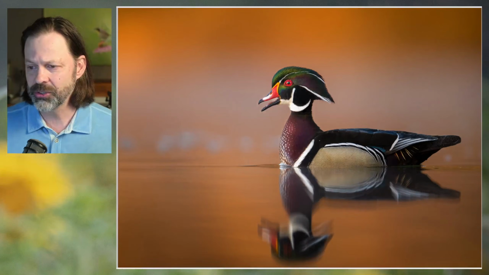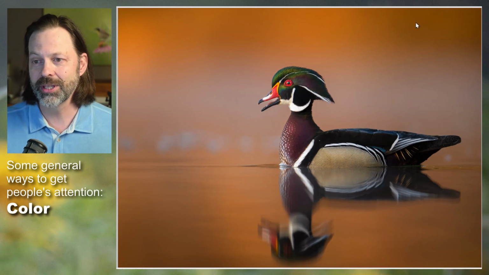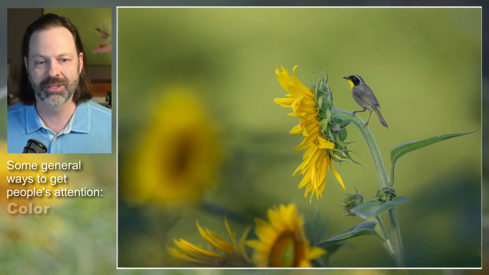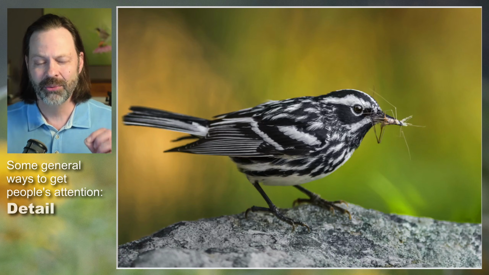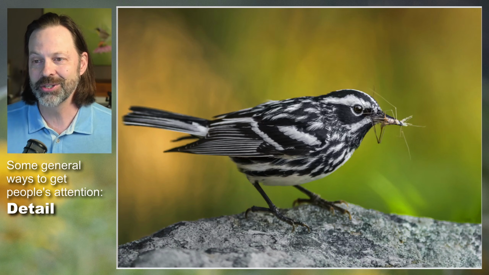And I'm going to skim through this list pretty quickly. Let me flip screens, and we're going to talk about creating engagement with just color. Certainly a way to do that. We can create engagement with compelling composition. This is a composition that I really liked with the curve of that branch mirroring the curve of the head. We can create engagement through detail, whether it's the details of a subject or in this case, maybe the detail of what that subject is doing.